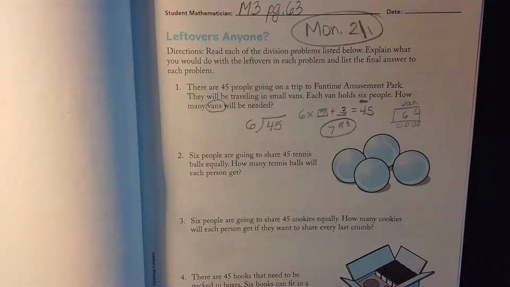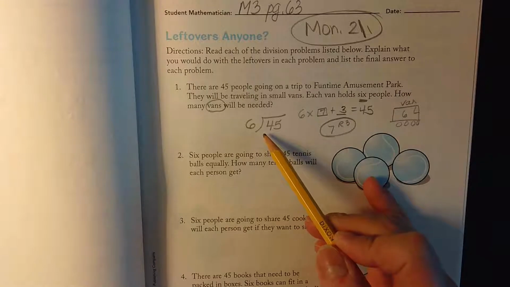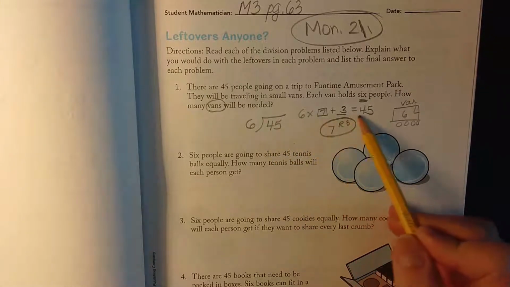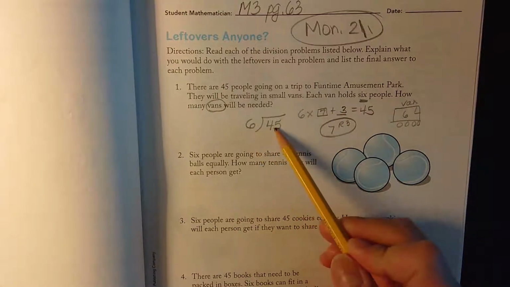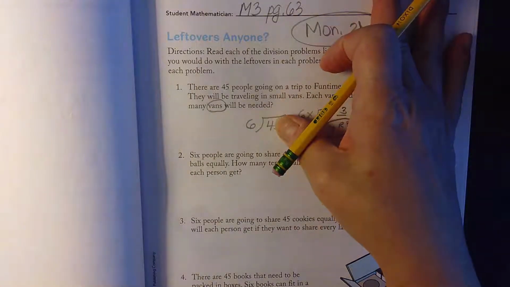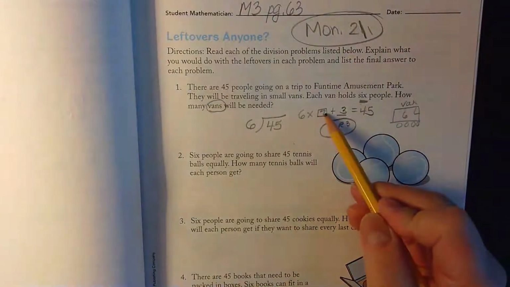Now, when you do it this way, this is kind of the long division way. You're doing it the same way, still thinking along these lines. How many times can 6 go into 4? Well, it can't, right? So then we move our finger over and think, how many times can it go into 45? We already know it's 7.